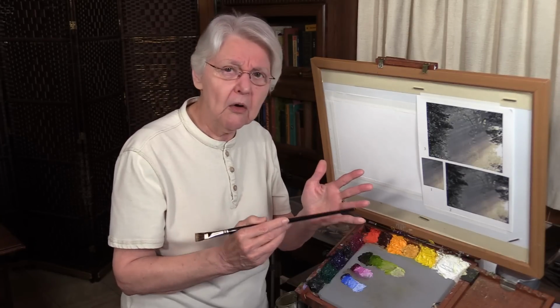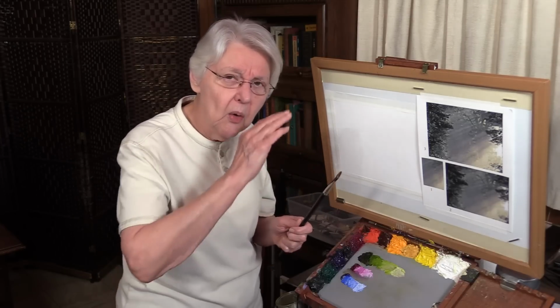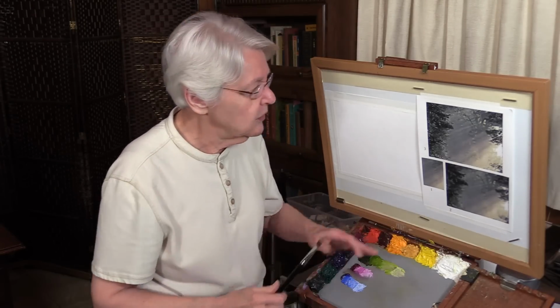I mean visually what's happening with dark, what's happening with light. Is there strong contrast between dark and light? Is there gradation between dark and light? Which direction is it going? All those things that have to do with the visual language are going to tell you what to look for. And if you're looking for those things, that's what you're going to see.